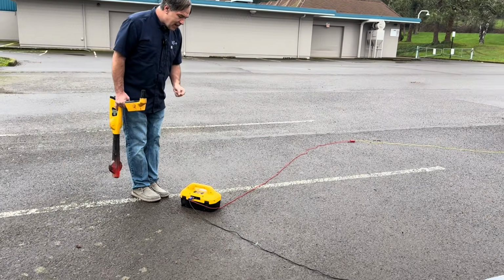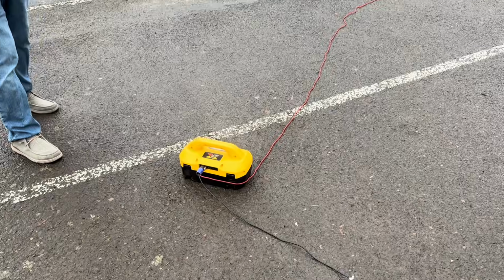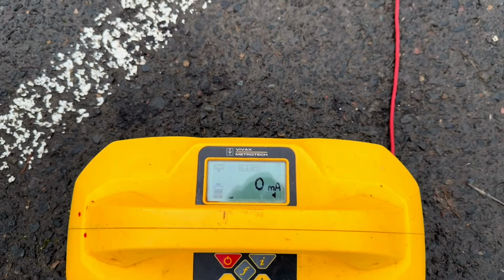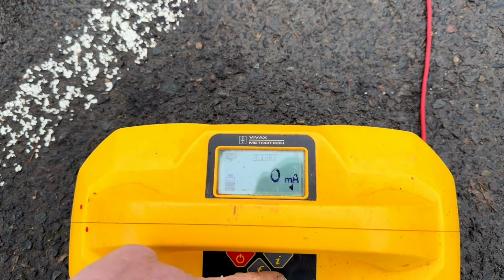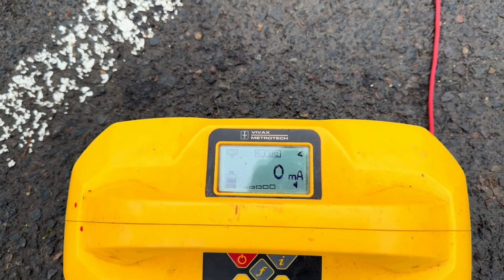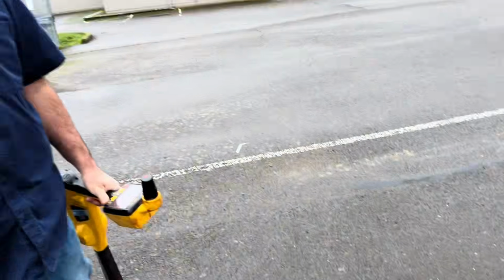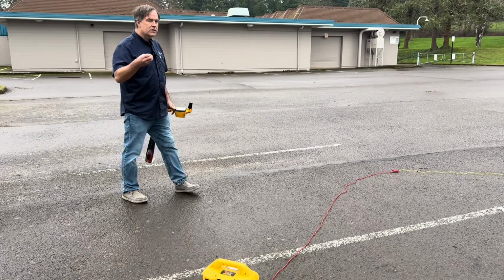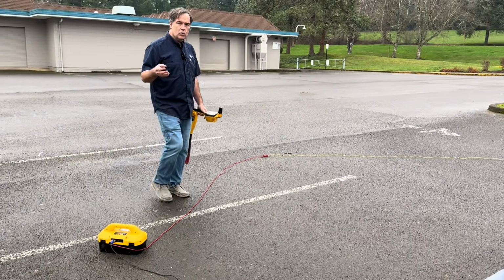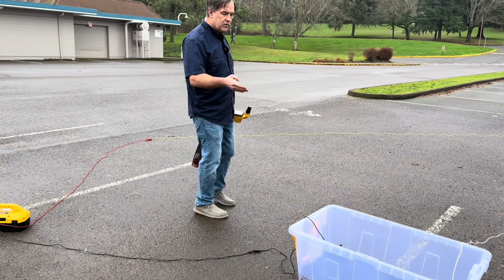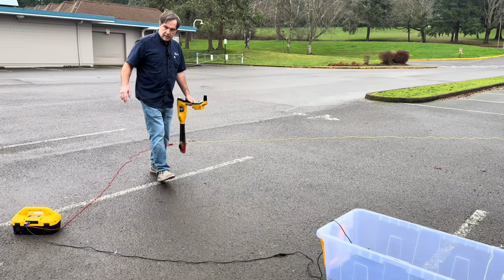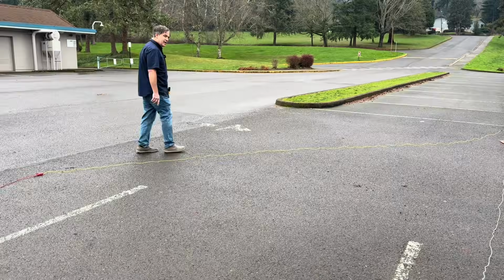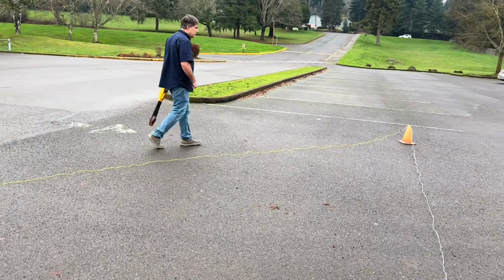If you look at our transmitter here, we are currently at 4 kilohertz and we're getting 0 milliamps. So even if we turn up the current here, let's turn it way up, 0. What's going on? We know that we have to complete a circuit to locate utilities, and we know that we use the earth to do that. So we're going to look under the ground and follow our utility here and see what might be going on.